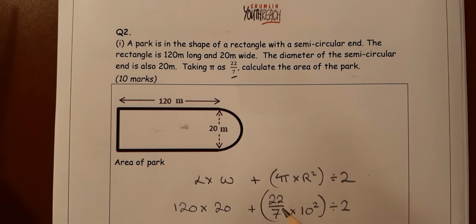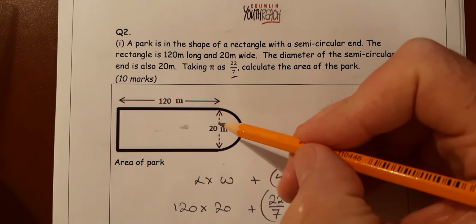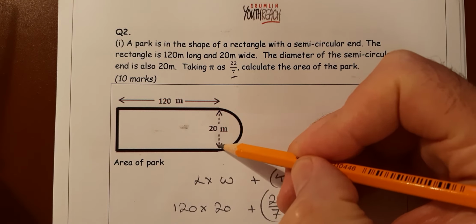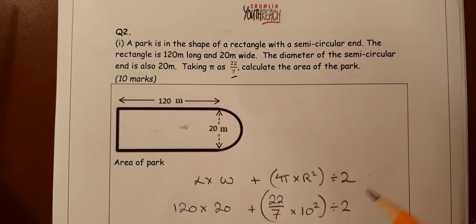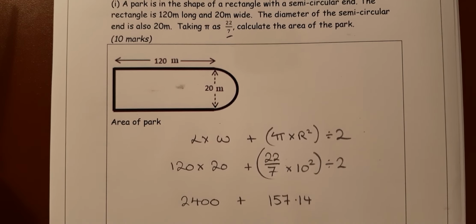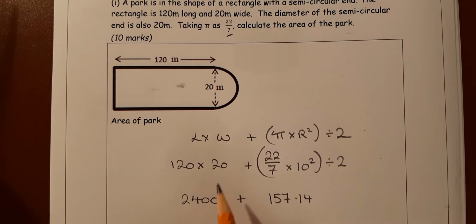To this we're going to add pi multiplied by the radius squared. In the question we've been told that the diameter is 20, so the radius is half of the diameter. Half of 20 gives us 10, so 10 squared, all divided by 2. So our 120 by 20 is 2,400.